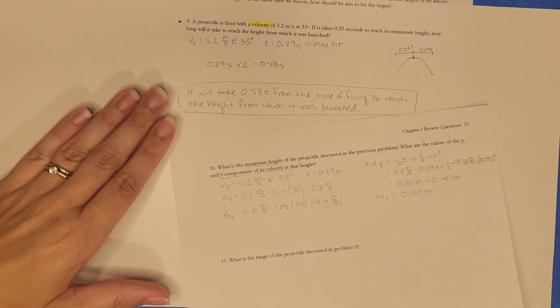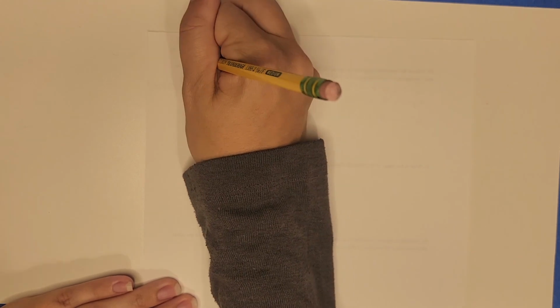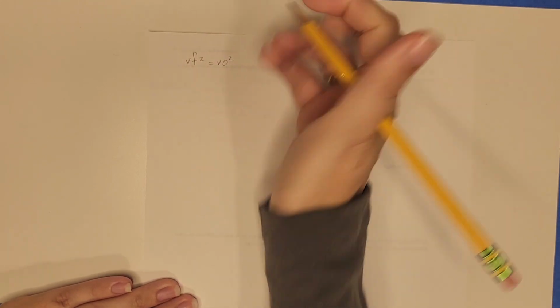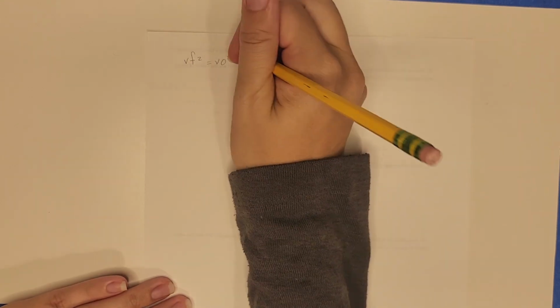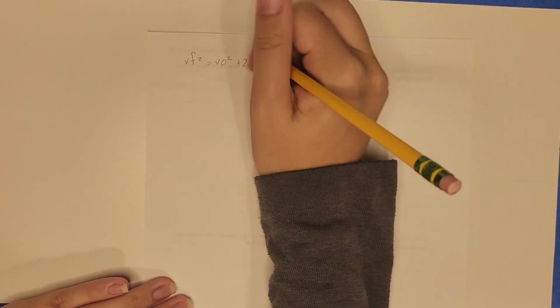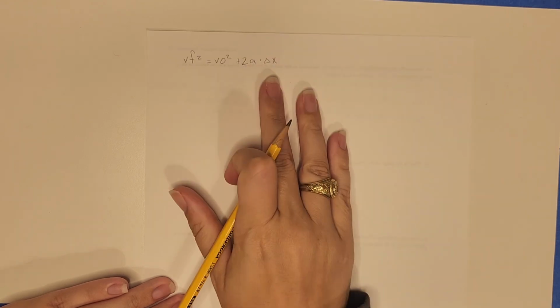Now let me show you how to do this the other way, a second possible way. The second possible way would be to use this equation using final velocity and initial velocity and acceleration, and then we have our delta x at the end.